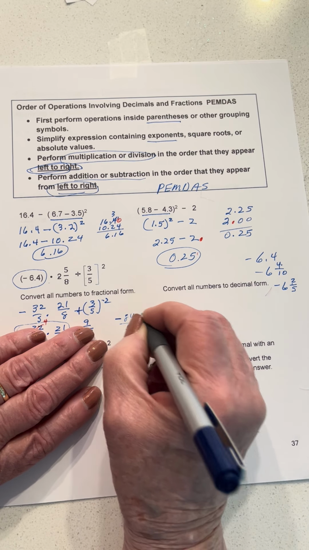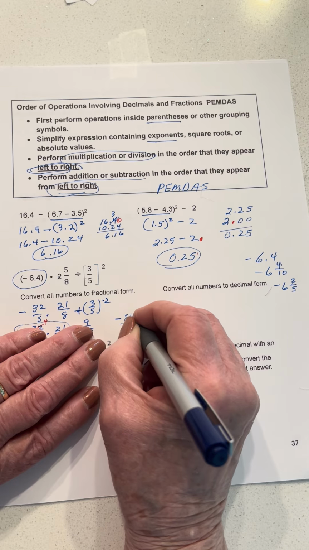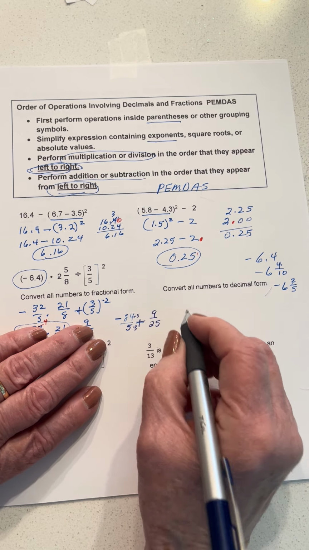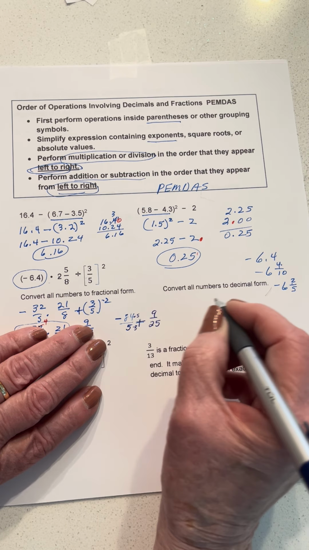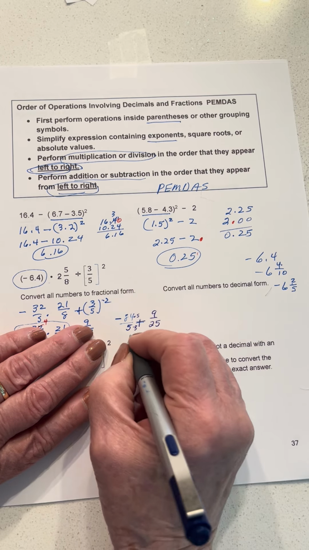So I'll multiply the top and the bottom by 5. And I have kind of run out of room here.